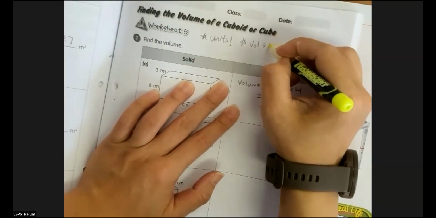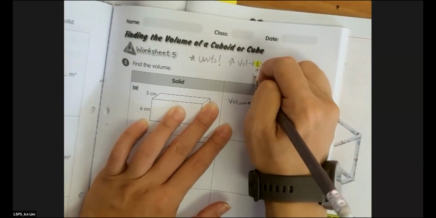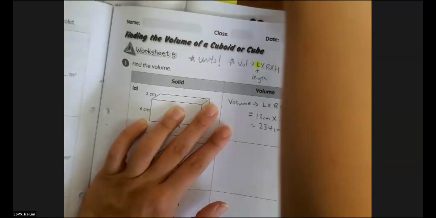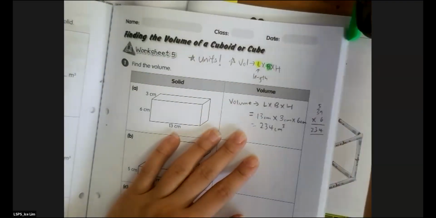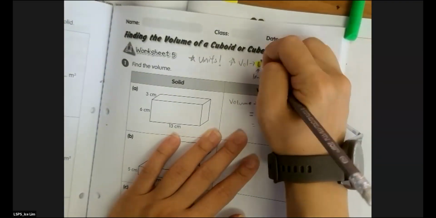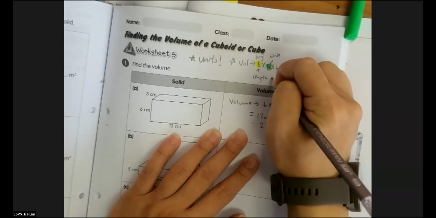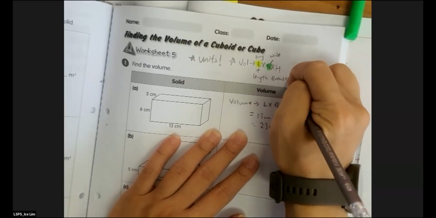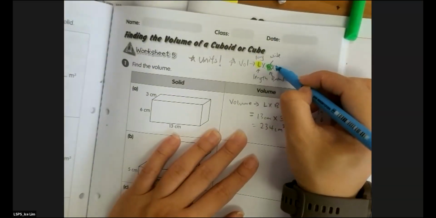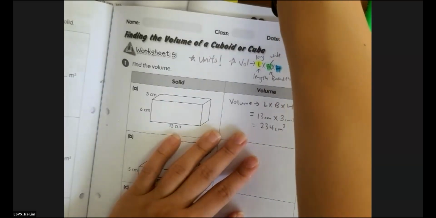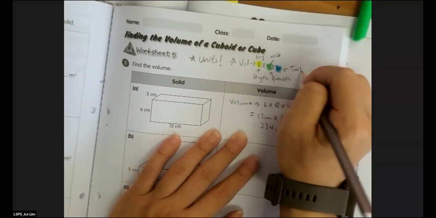Let's say I choose this yellow to be length. Yellow is length. Green is breadth. How long? How wide? And blue is height. How tall or how deep?